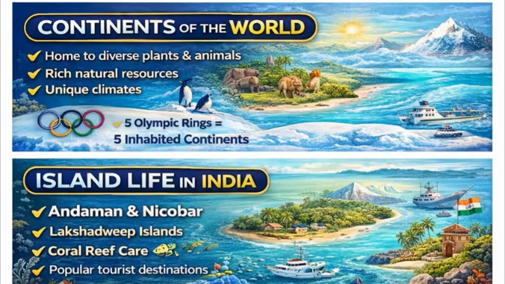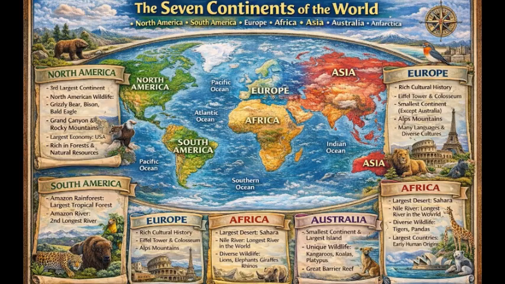Let us now understand the continents of the world. A continent is a large continuous landmass. There are 7 continents on the Earth. Asia, the largest and most populous continent. Then there is Africa, known for its rich biodiversity and natural resources. Then there are North America, South America, Europe, Antarctica, the coldest continent, and Australia, the smallest one. Asia and Europe together are sometimes referred to as Eurasia.